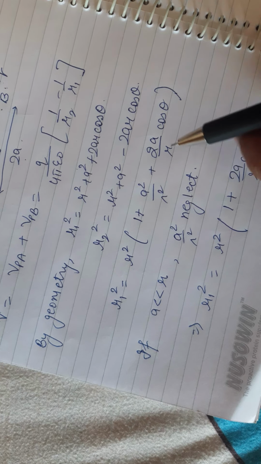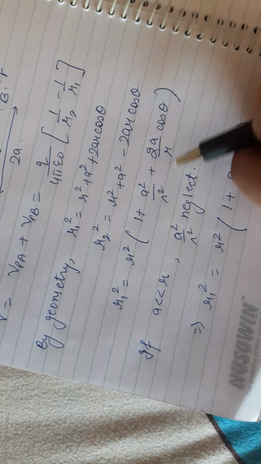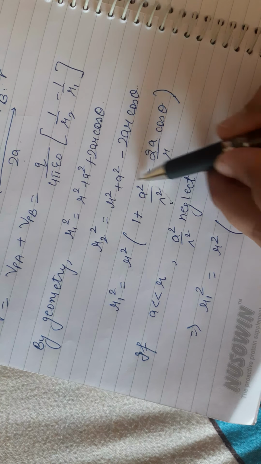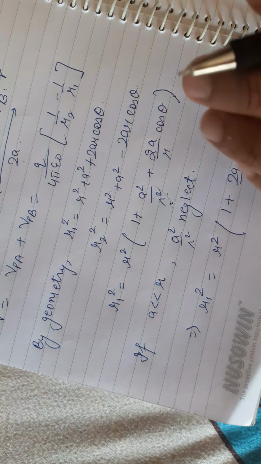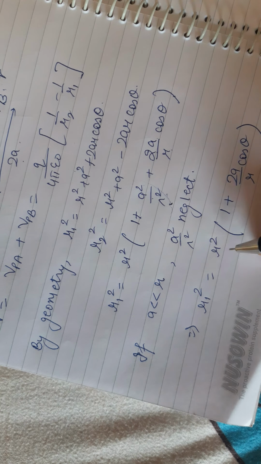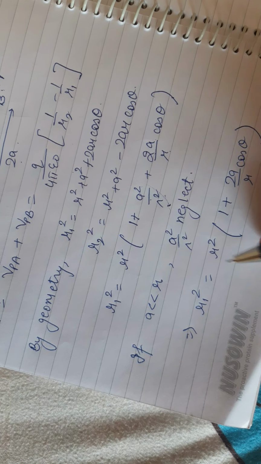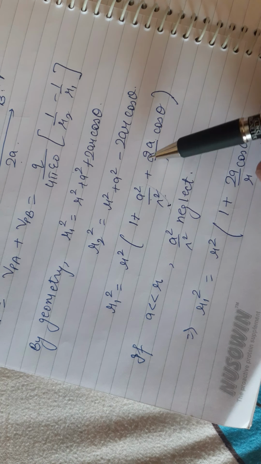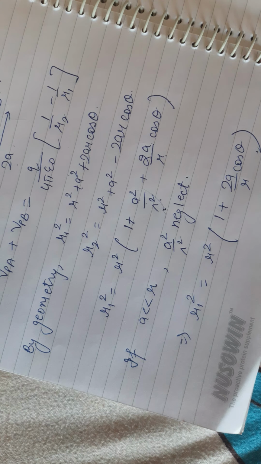I have not neglected 2a upon r because it is small but not to be neglected. A square by r square is to be neglected because it is very small as compared to a upon r, right? Because when we square it, it becomes a further very small quantity. So a square upon r square I have neglected, and r1 square comes out to be like this, right?